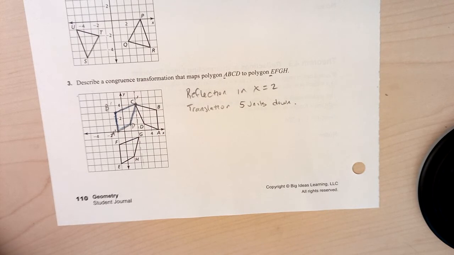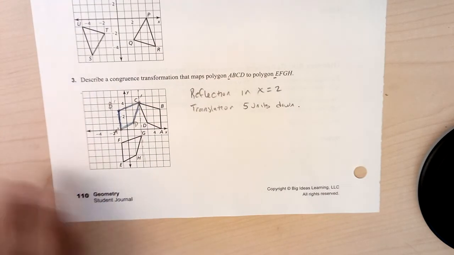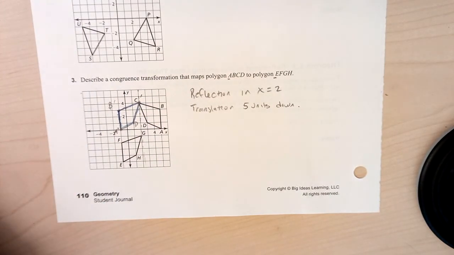Again, you can get a lot fancier. You could say reflect over, I don't know, the y-axis or x equals 0, and then the translation would be to the right and down a certain number of units. And you could do something like that, get a little bit more complicated, but there's a different number of congruence transformations besides the one that I just went over.